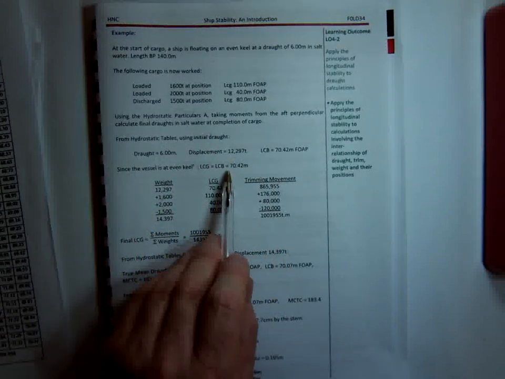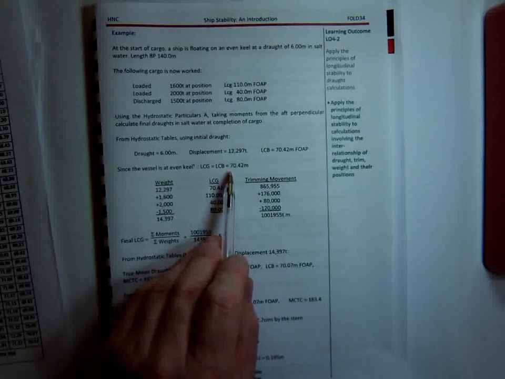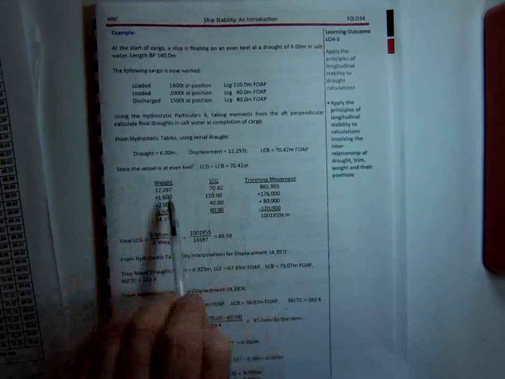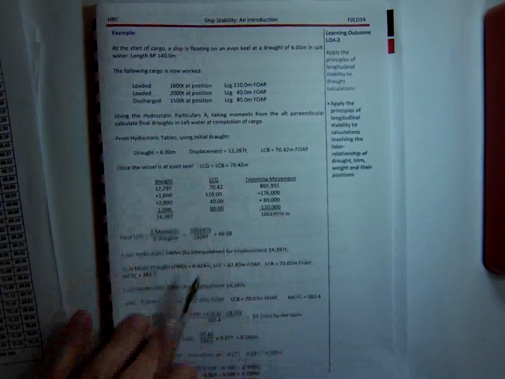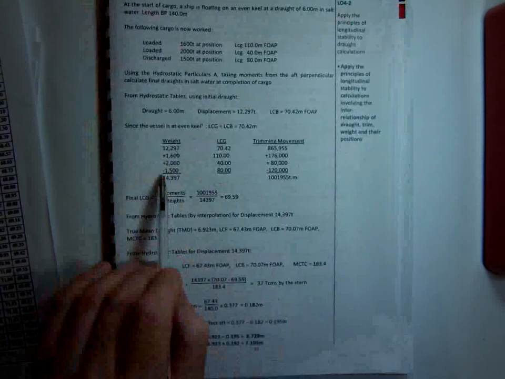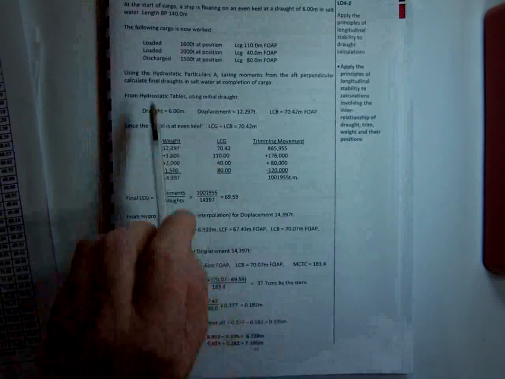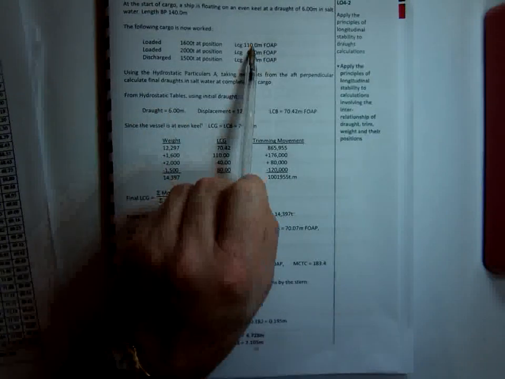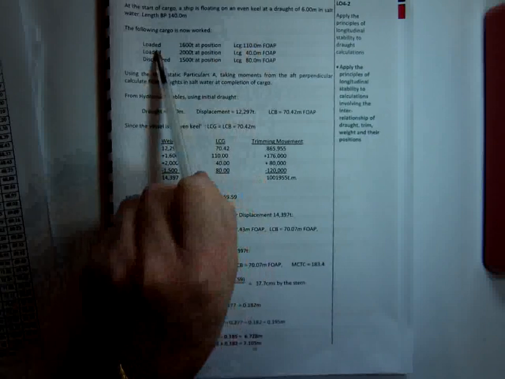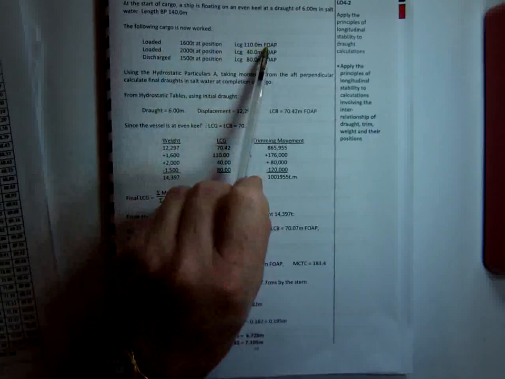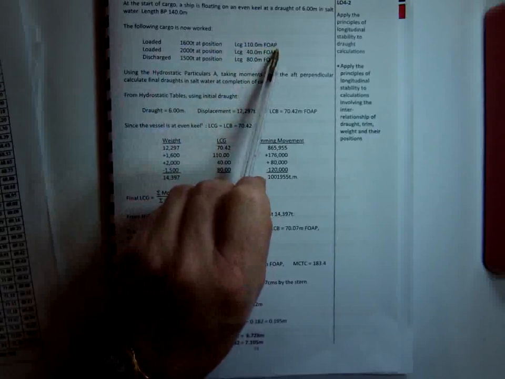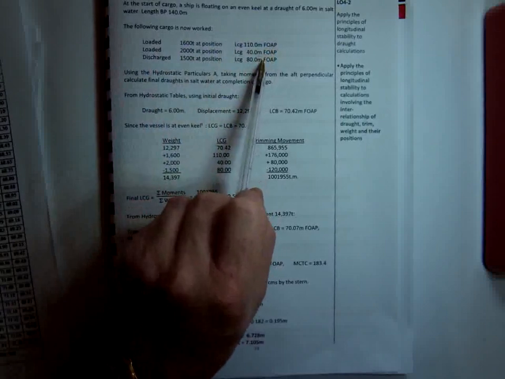Okay, if the vessel wasn't at even keel, you'll either be given your displacement and your LCG, or you would have to calculate the LCG using the formula if you're given your drafts forward and aft. But in this instance, we've simply gone into the tables, we've got our displacement, our LCG. Then we've added 2 parcels of cargo and discharged 1 parcel, and everything is measured from the after perpendicular. So the centre of gravity of this parcel of weight, for example, is 110 metres forward of the after perpendicular.